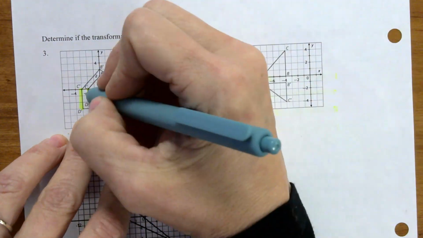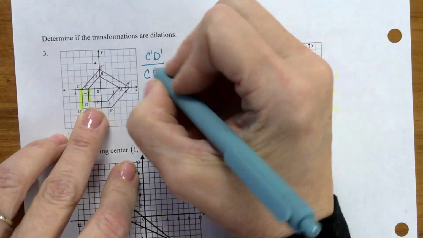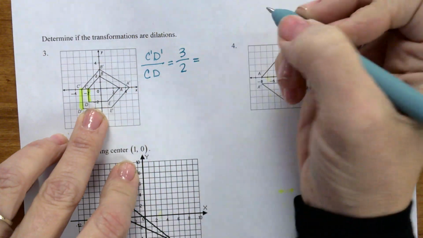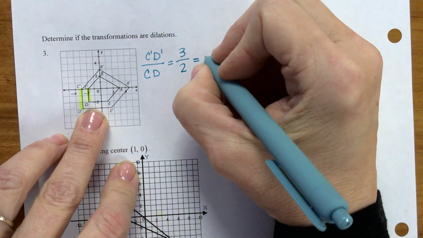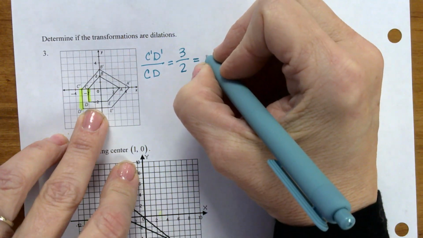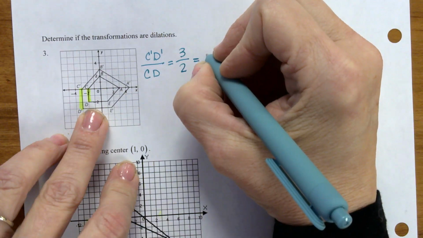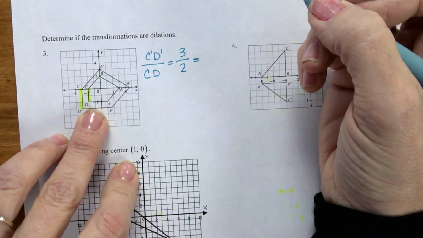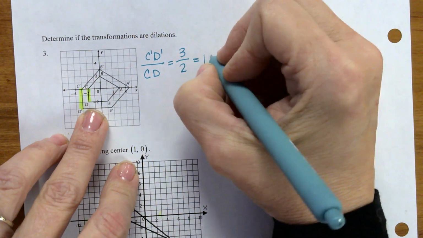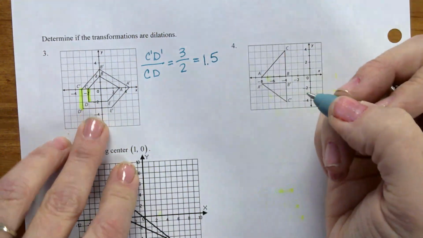And for CD, how many boxes? 2. So what is 3 divided by 2? Thank you. I knew you guys knew that.